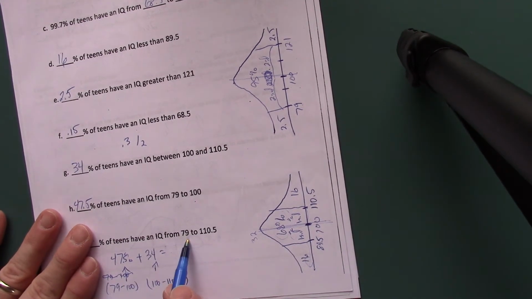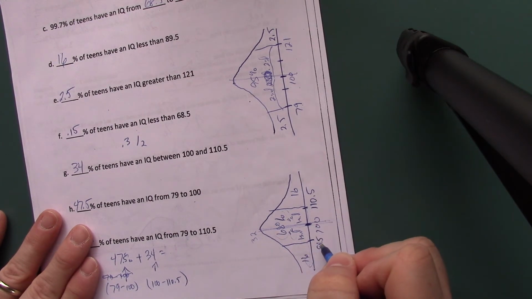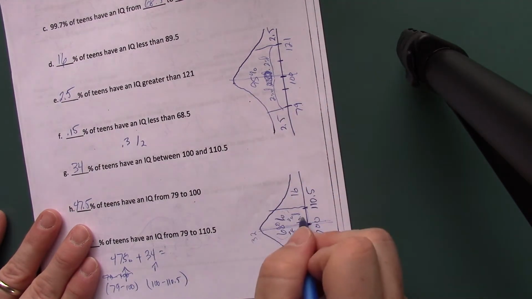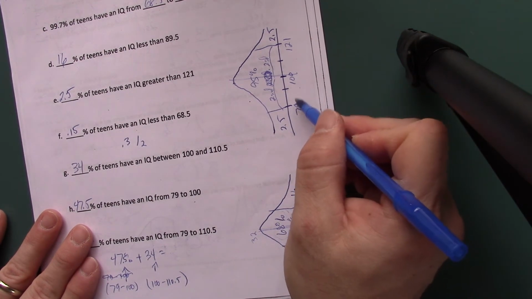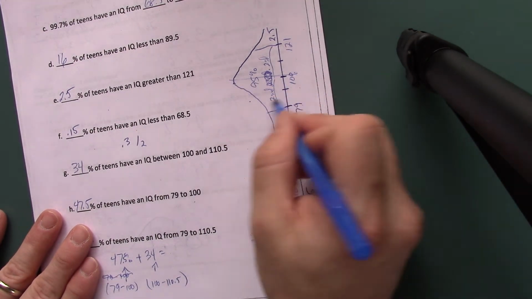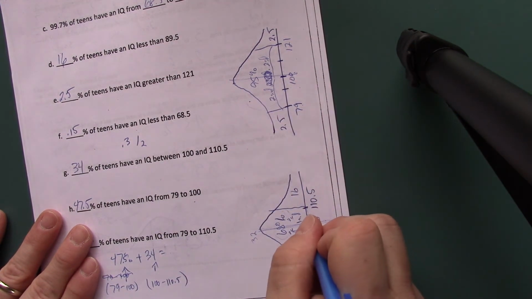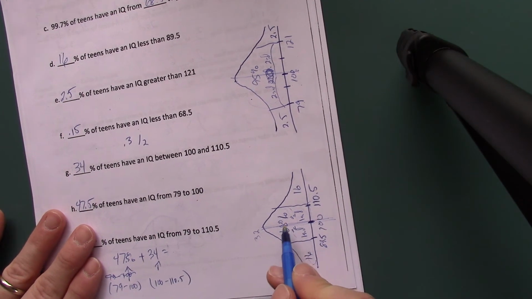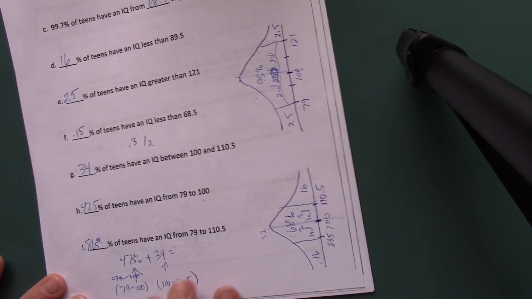For the last one, though, between 79 and 110.5. Well, look, 110.5 is on this graph. That's not 79. 79 is over here. What we can't do is just add this half and that half. Or can we? Is it that easy? Well, between 79 and 100 is 47.5, right? Okay, so that we know. We also know between 100 and 110.5 is this distance here, 34. So yeah, it was that easy. We just added 47.5 to 34, and I get 81.5%.